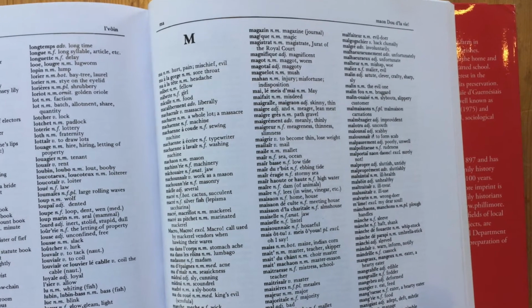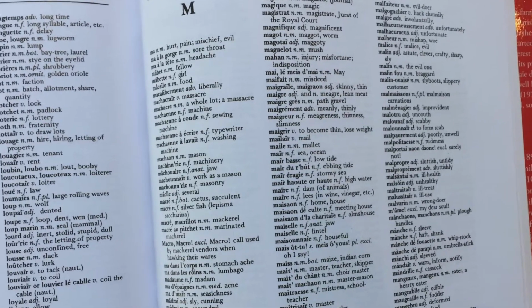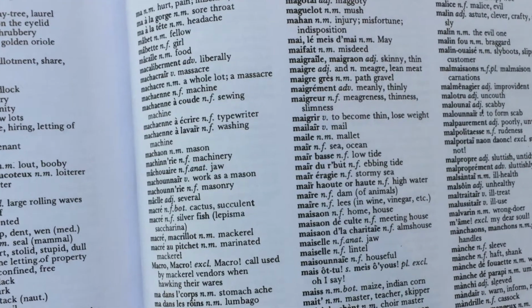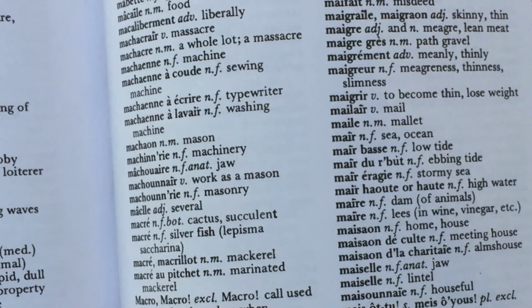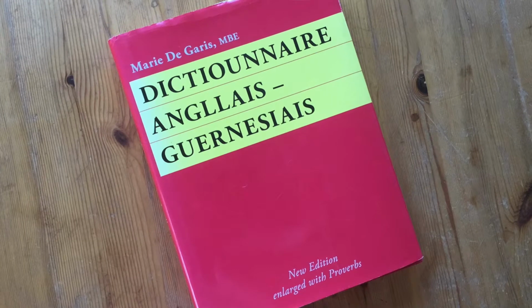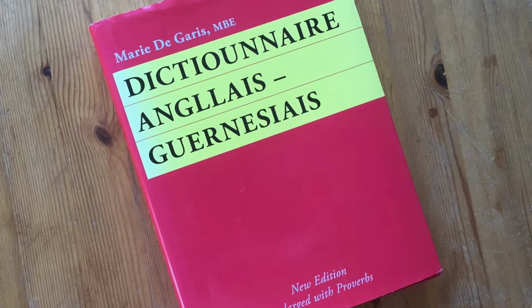So there are perfectly good words that could be used for these things, such as une machine à laver, for washing machine, which incidentally appears in the dictionary of Marie de Garis. So we'll try to use those forms when we can.